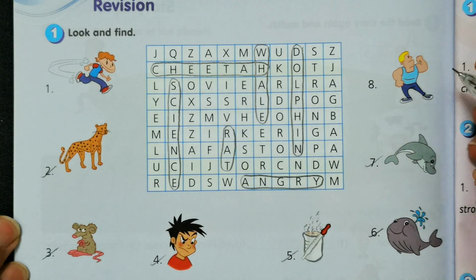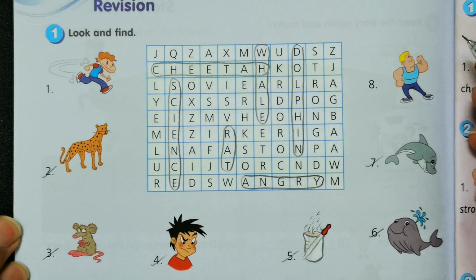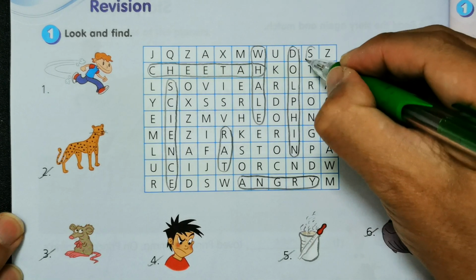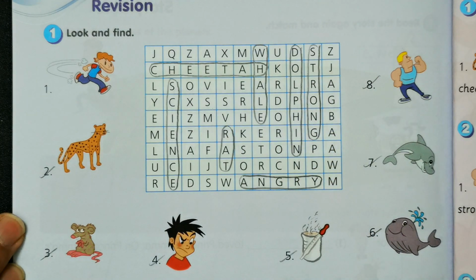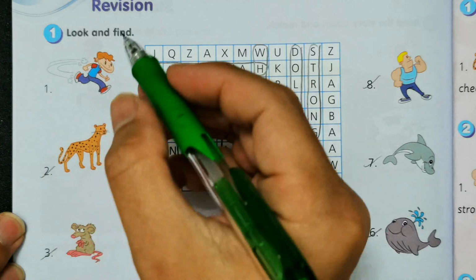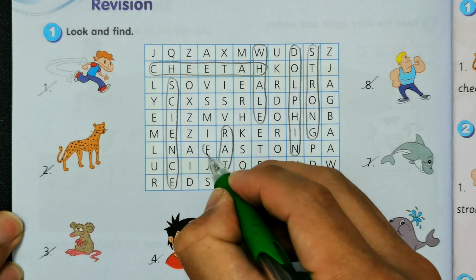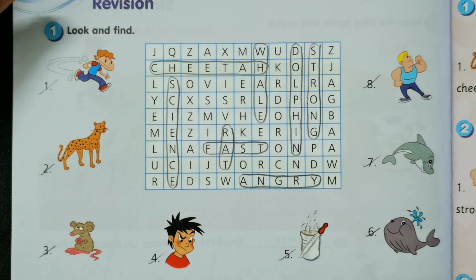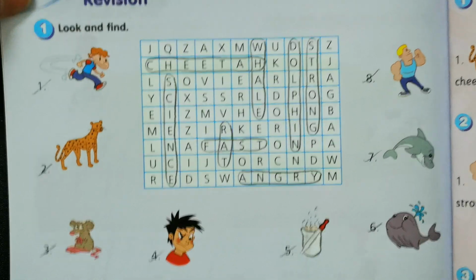And then this one basically is a man, but you need to find, this is basically an adjective, which is strong. So we have here strong. And then the final one, if you take a look at this motion here, this is called fast. So we have F-A-S-T or fast. And then there you go, we have already settled all these word searches.